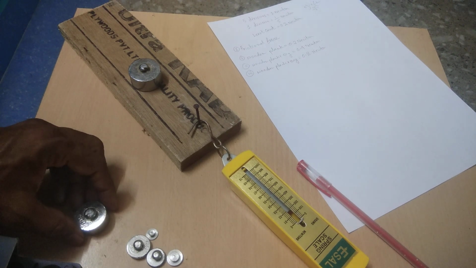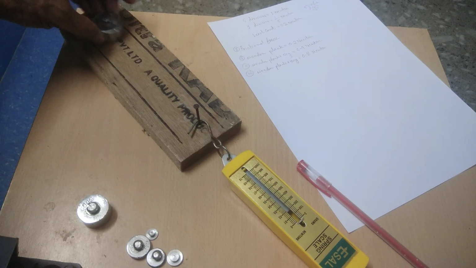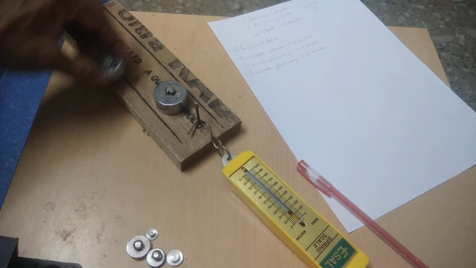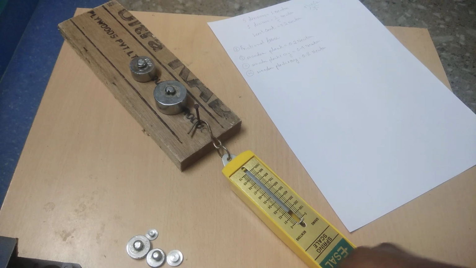Let us again give more weight, that is 100 plus 50 gram. Let's see what happens in the next step. Let us find the reading again.